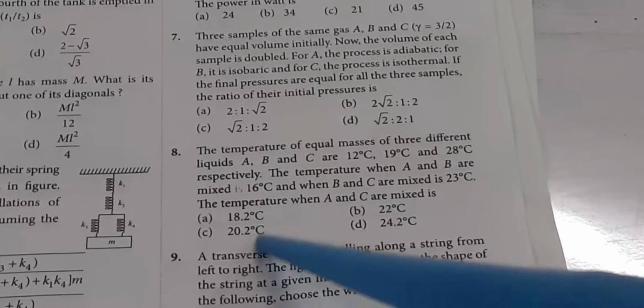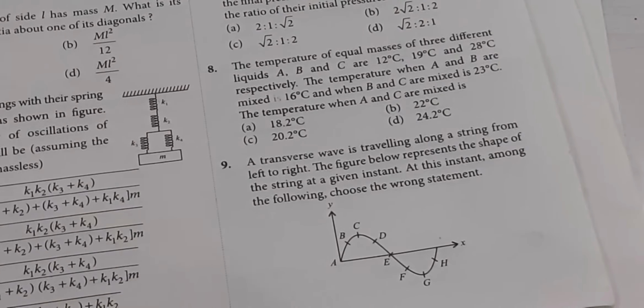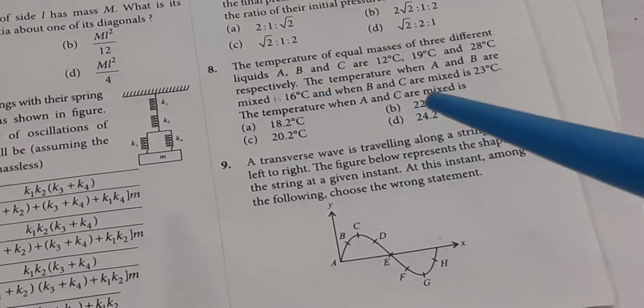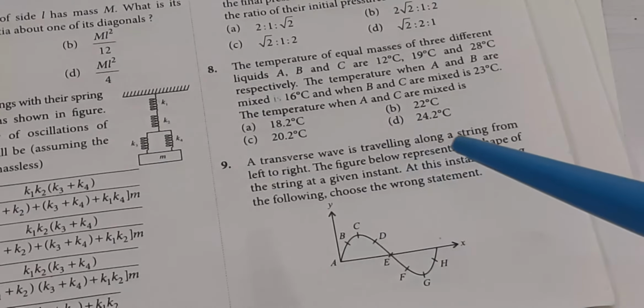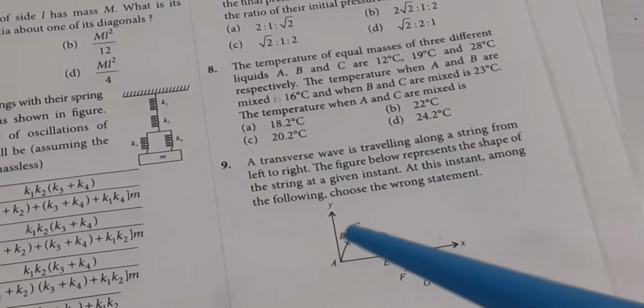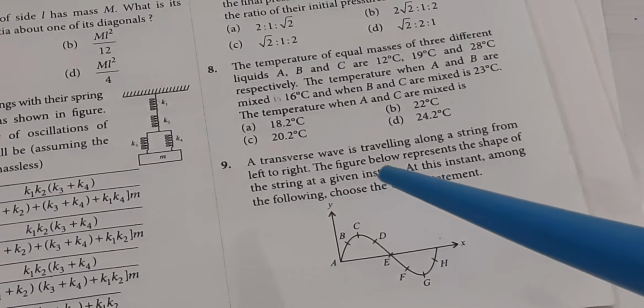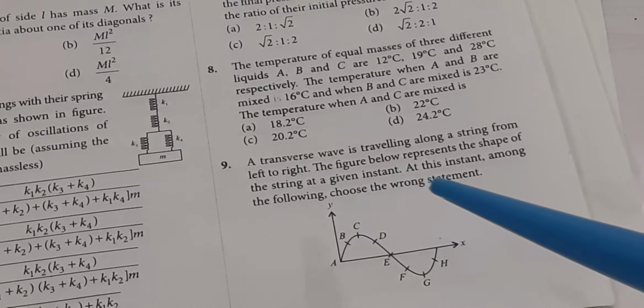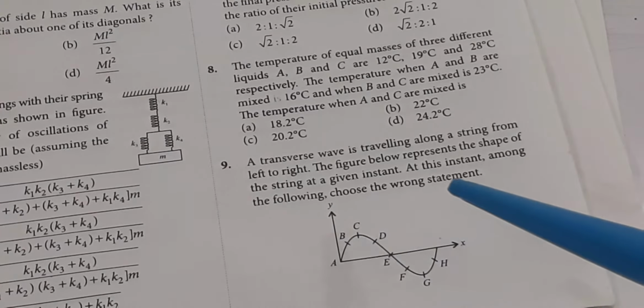Now come to the next question. There is a plot: a transverse wave is traveling along a string from left to right. The figure below represents the shape of the string at a given instant. At this instant, among the following, choose the wrong statement.